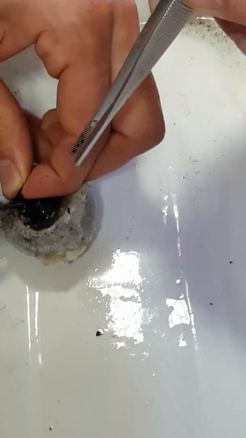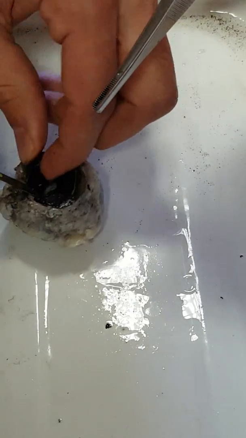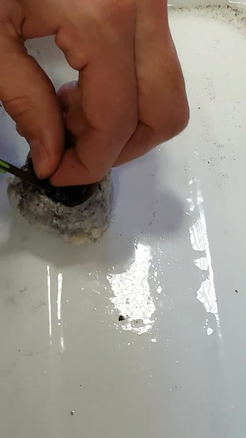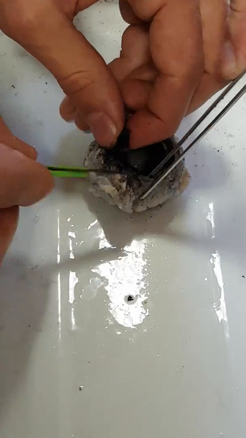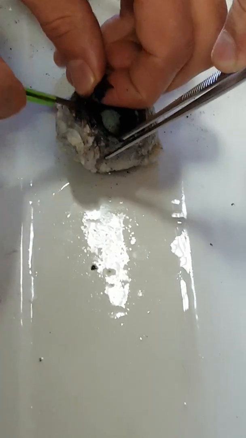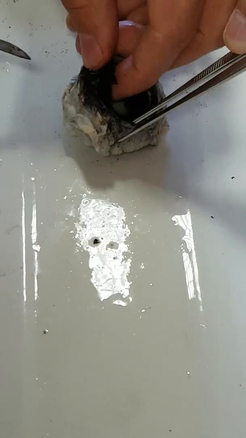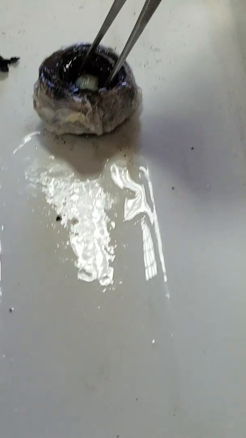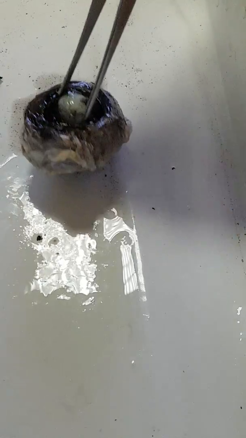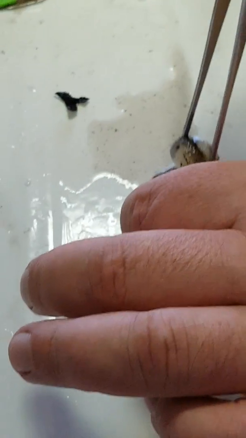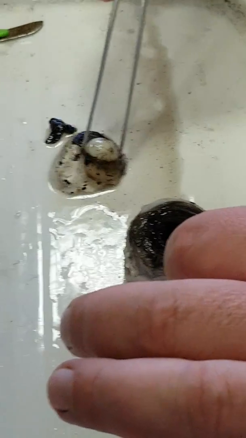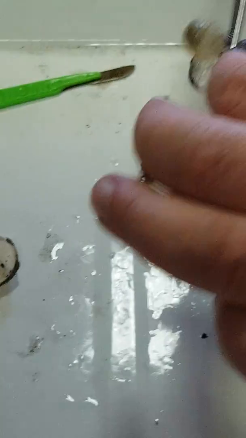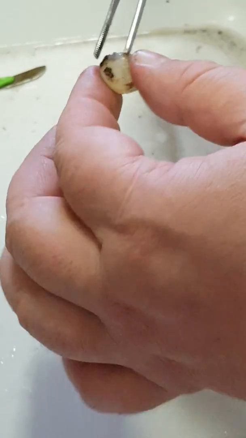Can I help you? Okay, wait. That is, what is it? That is the lens and vitreal body. And you can see that the vitreal body looks like a gel, yes? That is the vitreal body, and that is the lens.